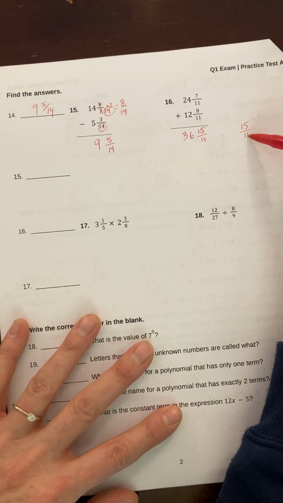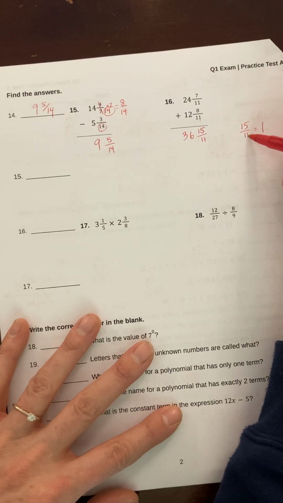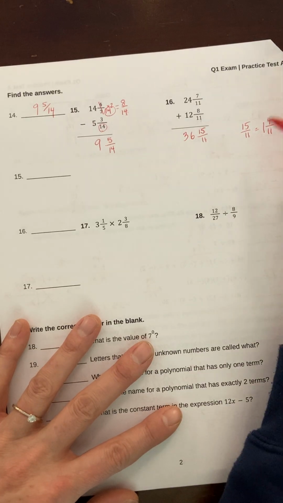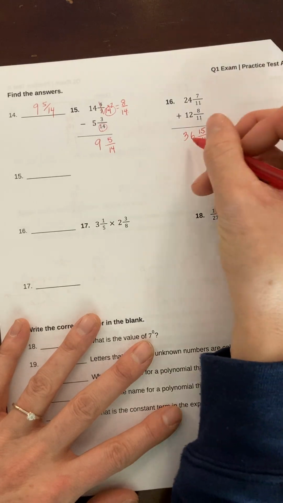Okay, 11 goes into 15 one time. 15 minus 11 is 4 over 11. Okay, you can also do some long division if you want to, and you'll get the same answer. So 1 and 4/11. So how does that work with what's over here?